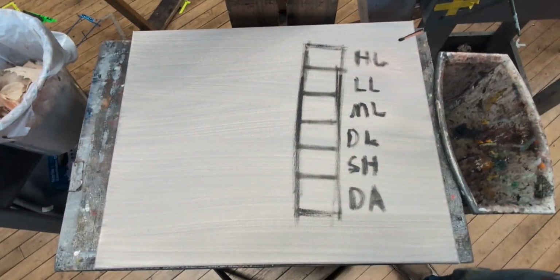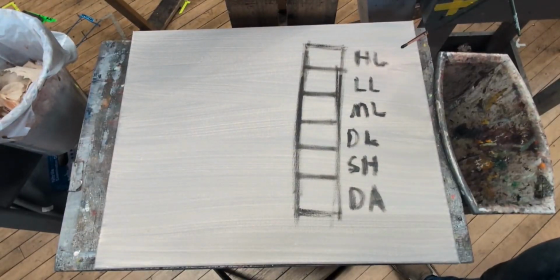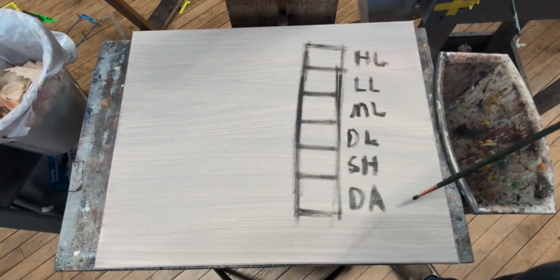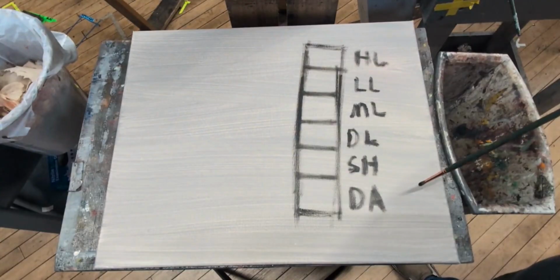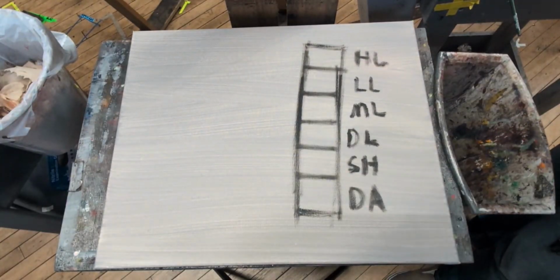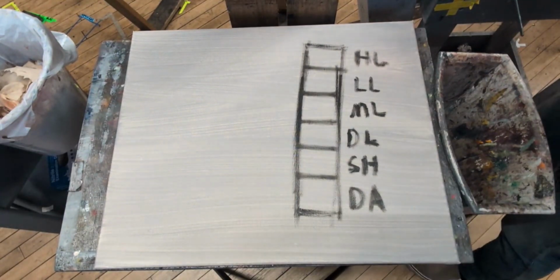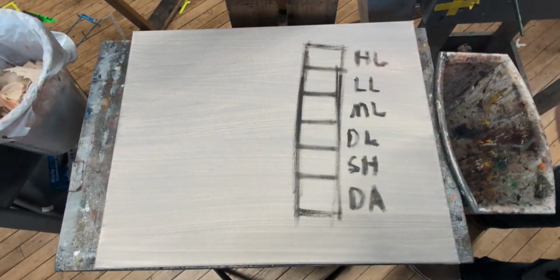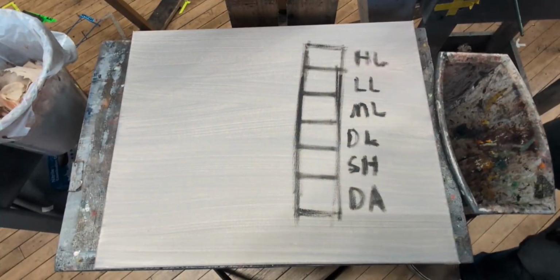So your highlight, true to its name, is the highest point of value in whatever work you're working with. Your dark accents are the things that are the absolute darkest in your work or in your painting or subject, whatever it is that you're looking at. So true to its name, dark accents tend to just be in little spots.